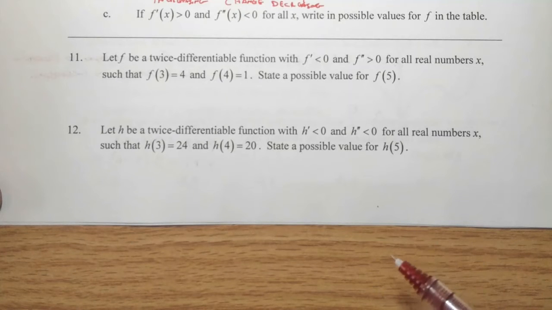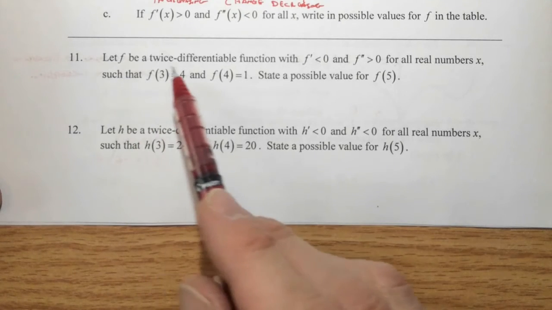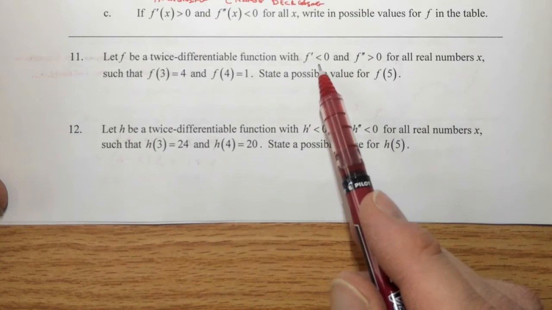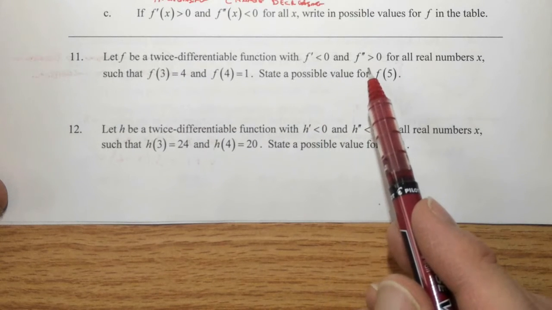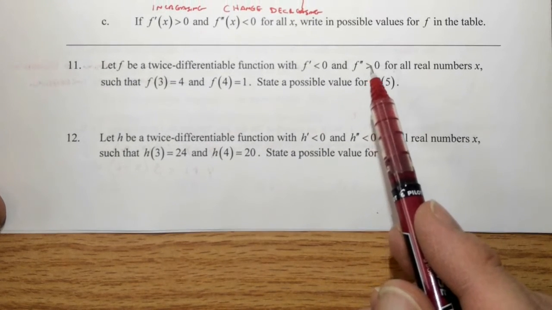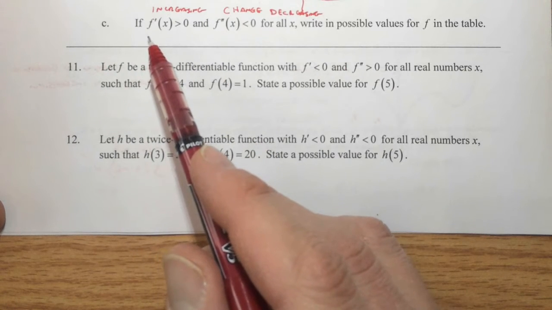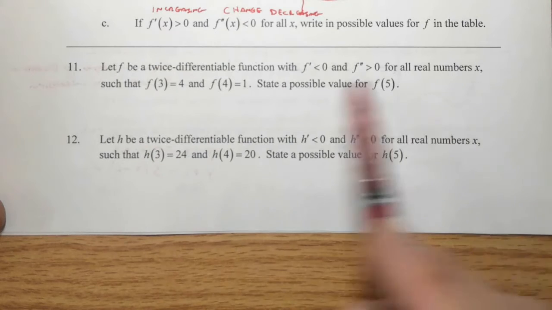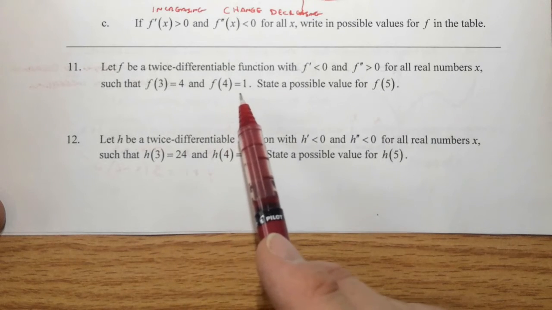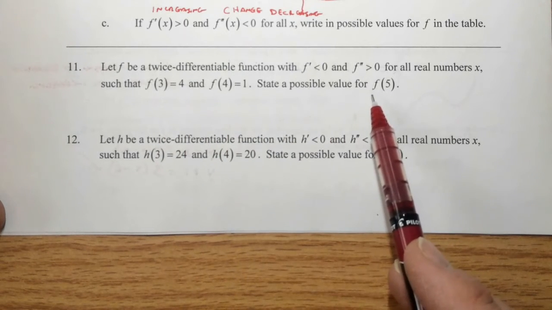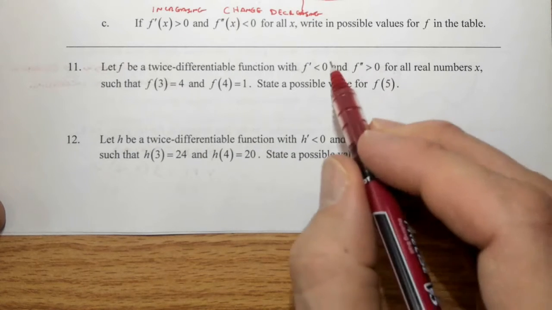With 11 and 12, we're told that f is a twice differentiable function, f prime is negative, f double prime is positive. So this is along the same lines as what's going on with part C from number 10. We're also told that f of 3 is 4 and f of 4 is 1. We have to give a possible value for f of 5. Well, let's look at the clues.